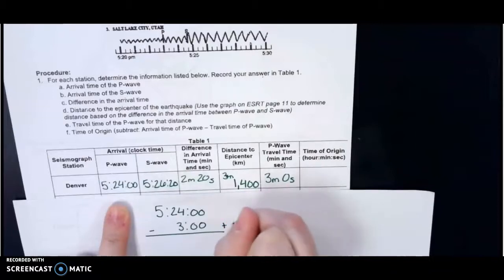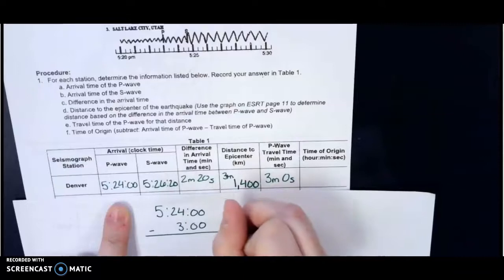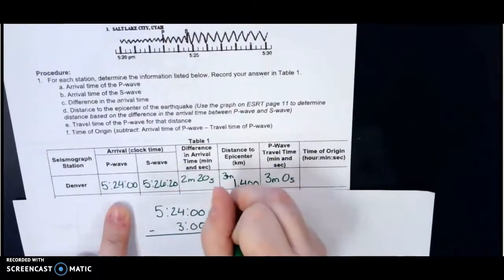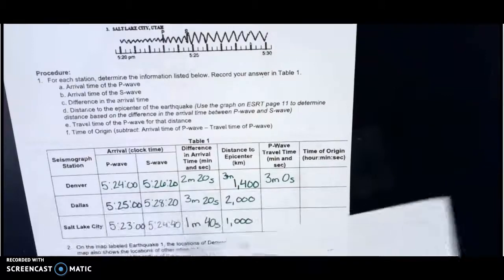So we have plus 0 seconds. 24 minus 3 is 21 minutes, and our 5 there is going to remain. So it's 5 hours, 21 minutes, and 0 seconds.